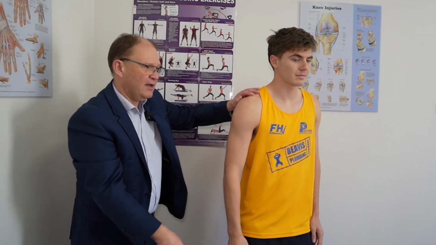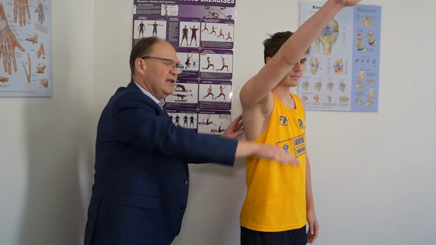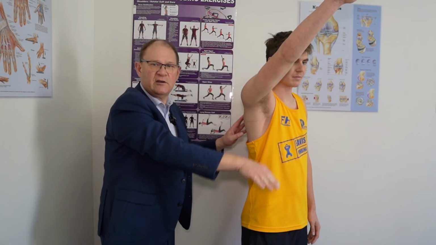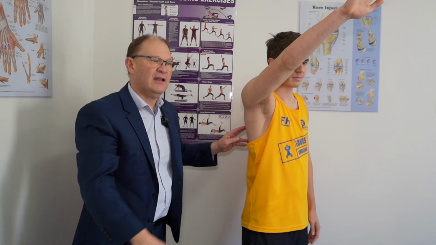The nearest impingement sign is if you just face towards that way, Aidan, and just lift your arm straight up towards the ceiling, and the nearest impingement sign is pain between the 70 to 120 degree range. It's known as a painful arc. And if you get pain there and it gets less pain at the top, that would imply bursitis.